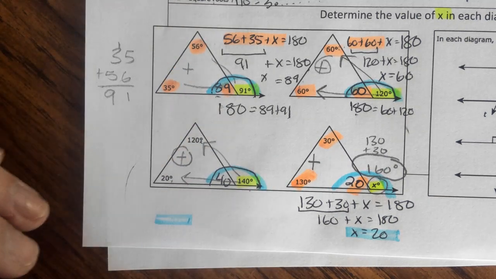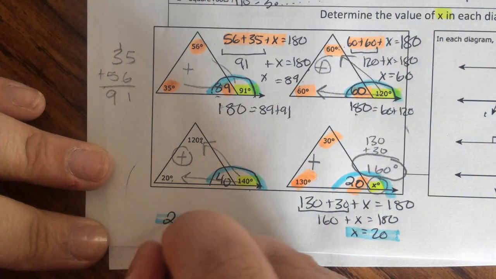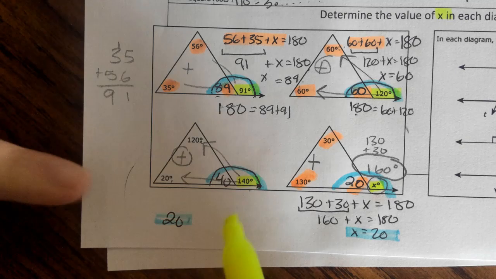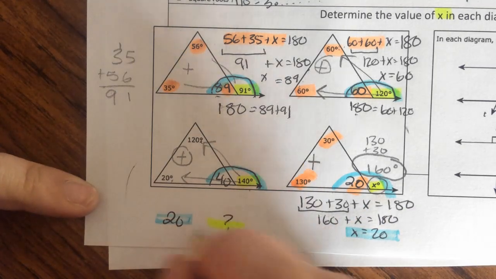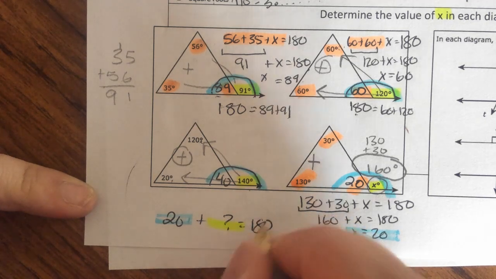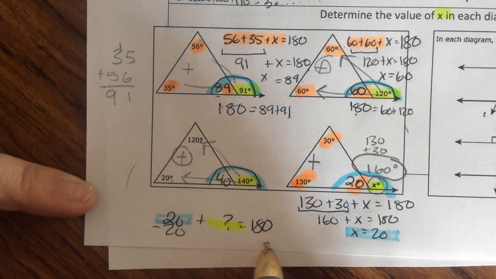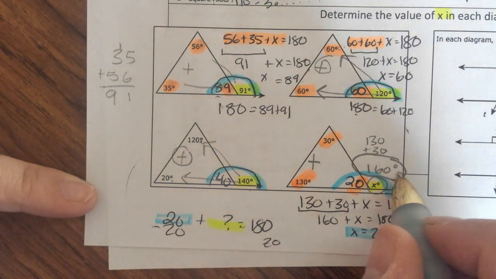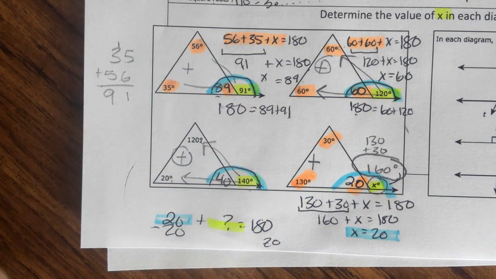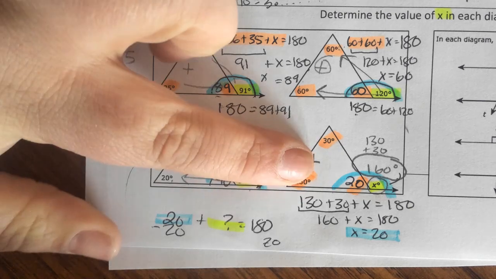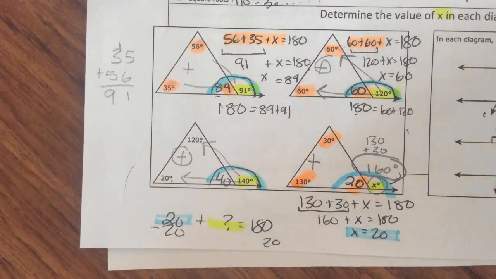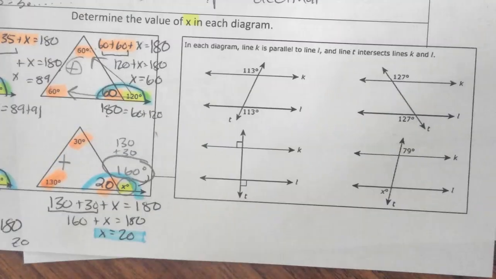So we should have something that is 20 plus something we don't know equal to 180. When you take 20 away from both sides, you get 160, which is what we found. It's a lot easier if you are looking for patterns when you have diagrams like this. So let's look at the pattern in the next diagram.